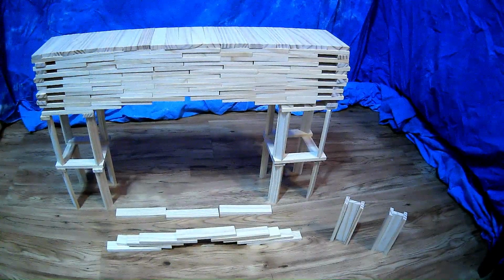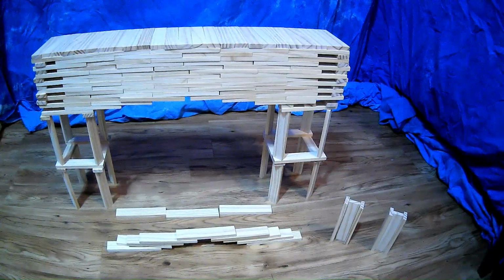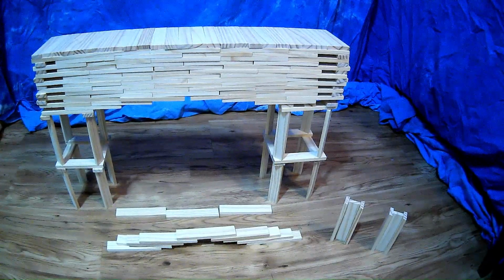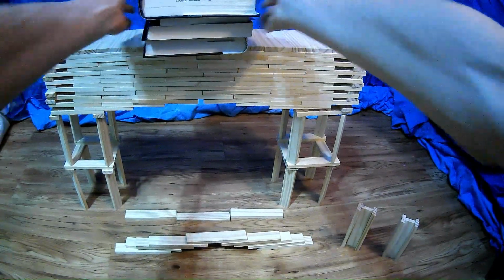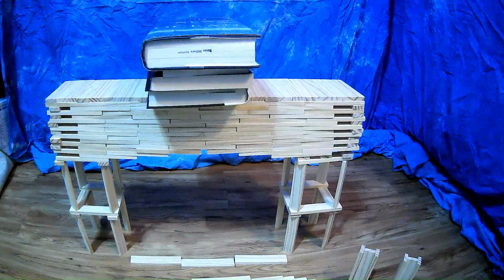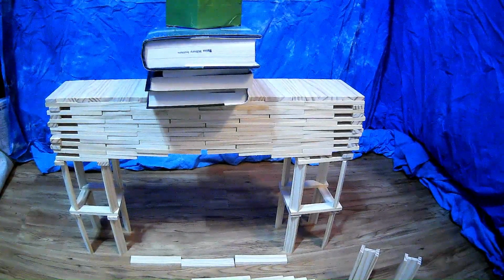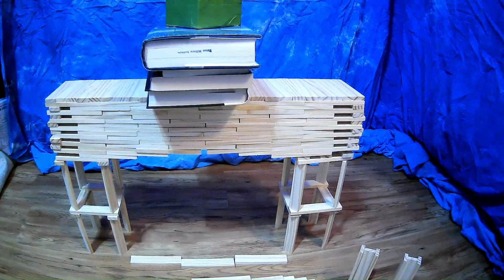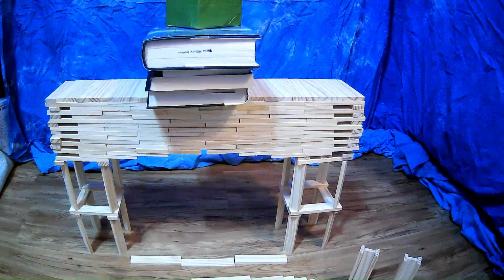Okay, so that weighed about 5 pounds. So this is gonna be 10 pounds with these books and the box. Sorry, let me do that. Yeah, that's 5 pounds. Okay, that's 10 pounds. Oh my goodness. Okay, wow, this is getting kind of... Okay, now I'm gonna put another 10 pounds on top of that.